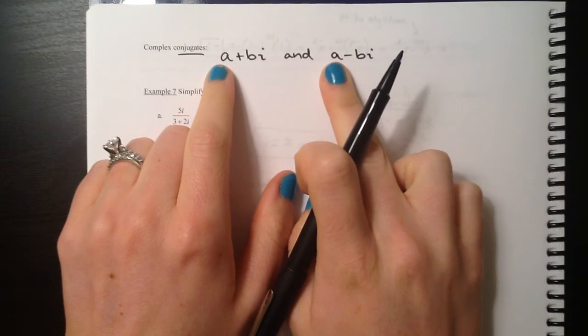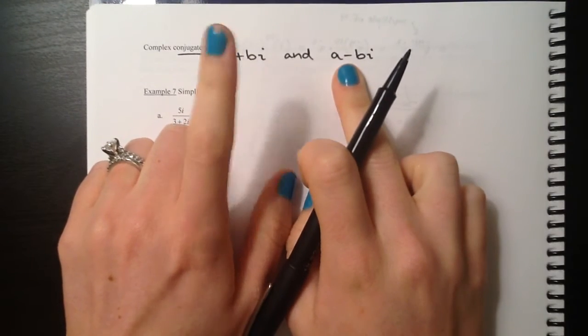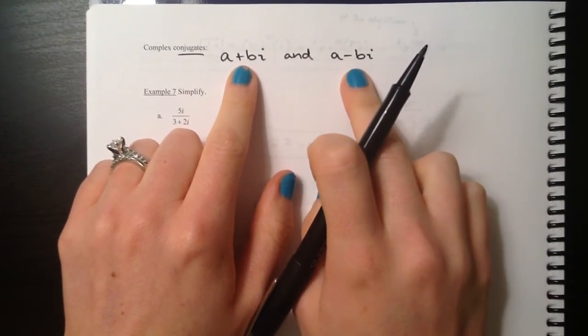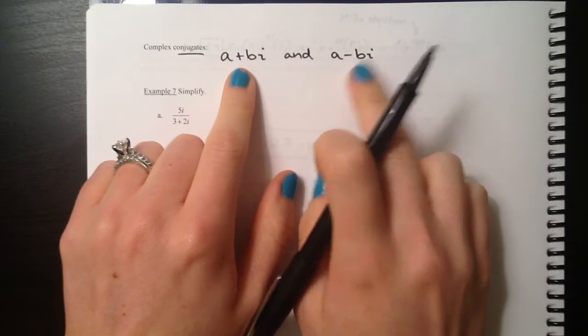Notice both of these a's are still positive. All that has changed here is that this is addition and this is subtraction. So if you start with this, the conjugate of this would be addition. The conjugate of addition is subtraction and vice versa. So our conjugates are actually going to be very useful. We are going to be able to use the complex conjugate to simplify complex numbers, okay?